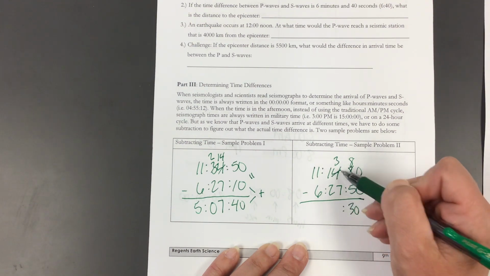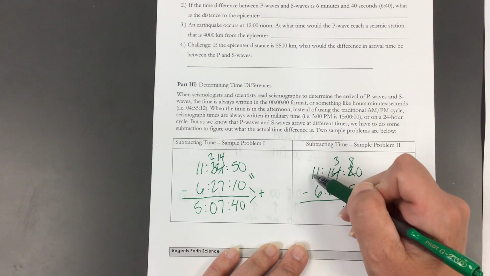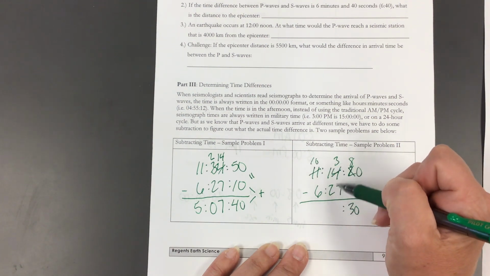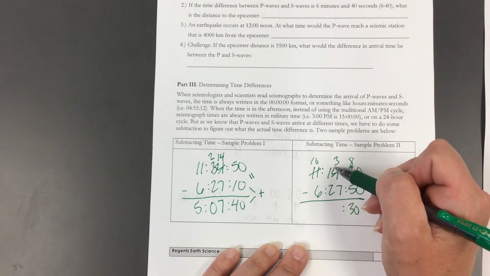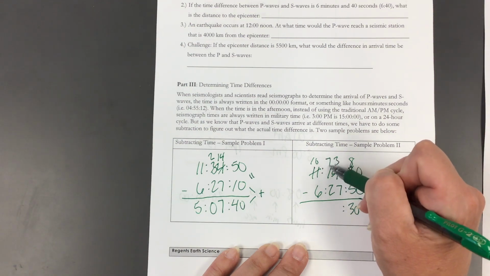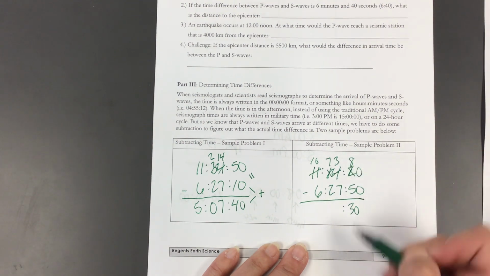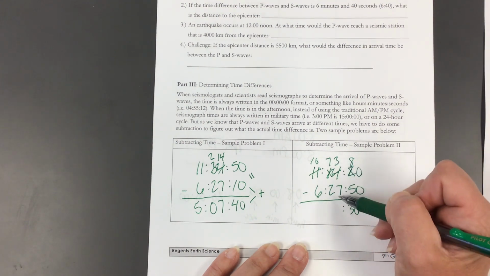Then I have 13 minus 27. I can't do that either. So I'm going to borrow from the hours here. So this is going to become 10. And that adds 60 minutes. So 60 plus 10 is 70. And I don't have to worry about the zeros. Not going to change anything here. Okay? Now, I could take 73 minus 27.